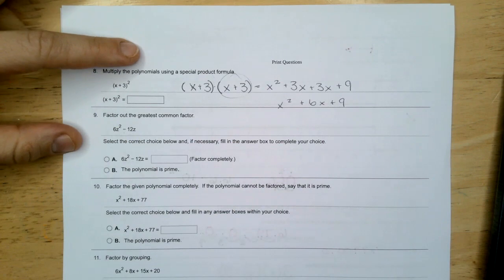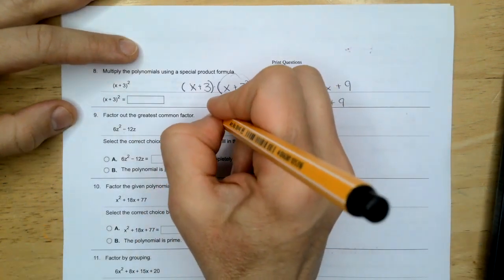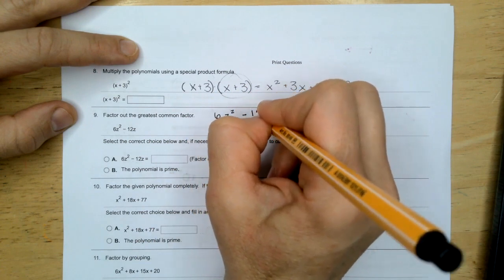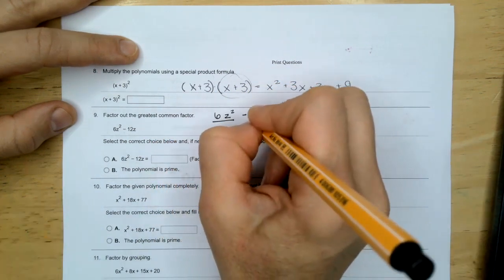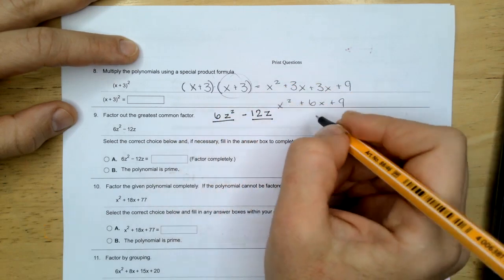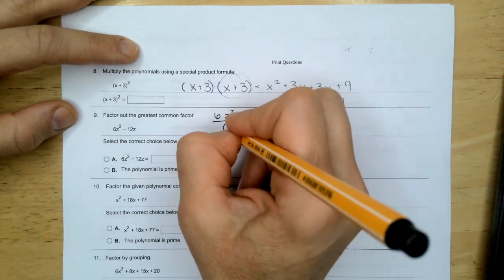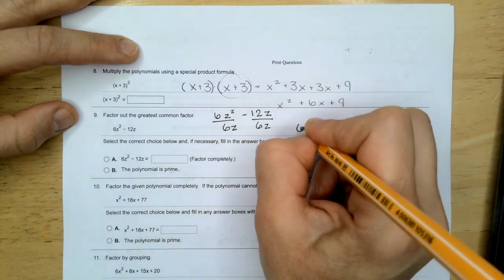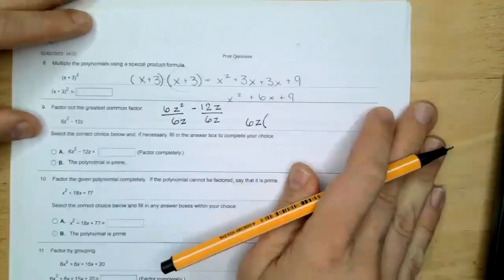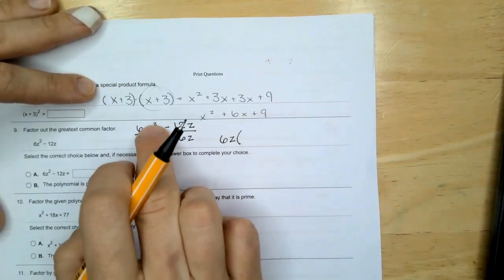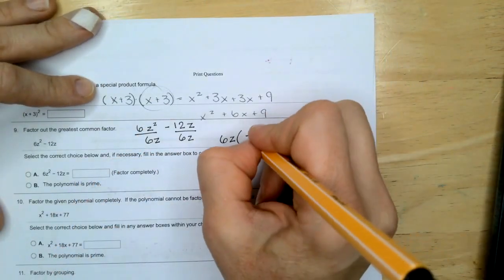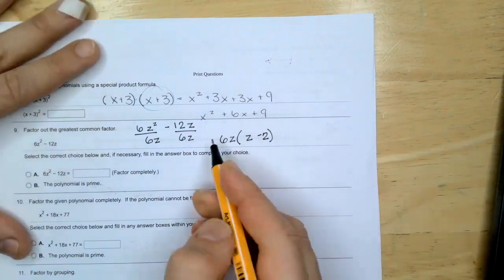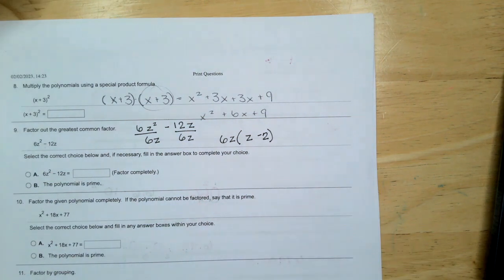6z squared minus 12z, we're factoring out the greatest common factor. I like to do it by writing the greatest common factor below it and doing the division. So 6 and 12, you can factor out a 6. Z squared and z, you can factor out a z. So that means I have 6z being factored out. 6z squared divided by 6z is just z. And then negative 12z divided by 6z is a negative 2. So I have 6z times the quantity z minus 2.